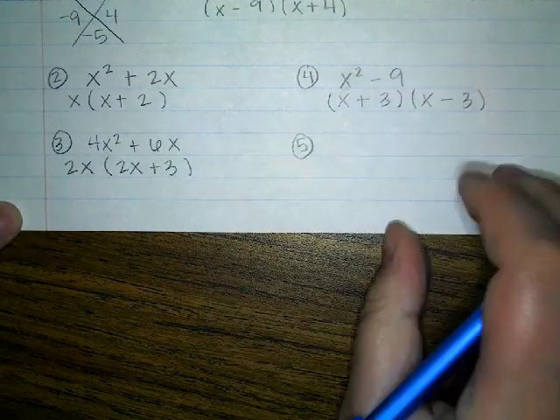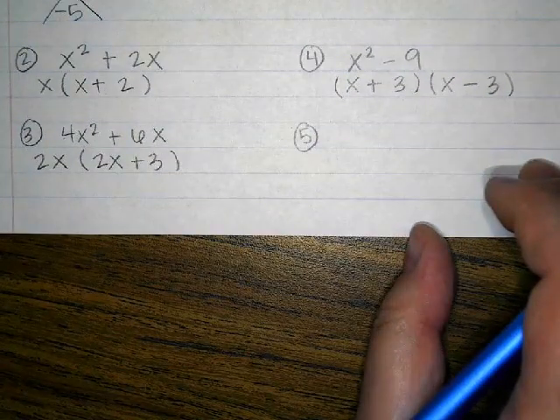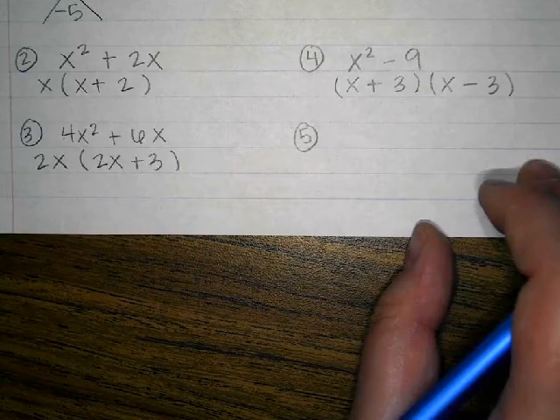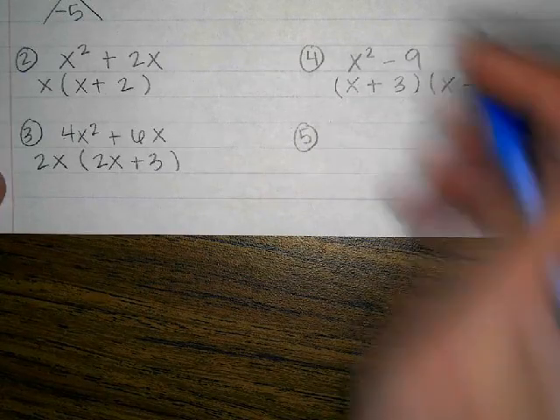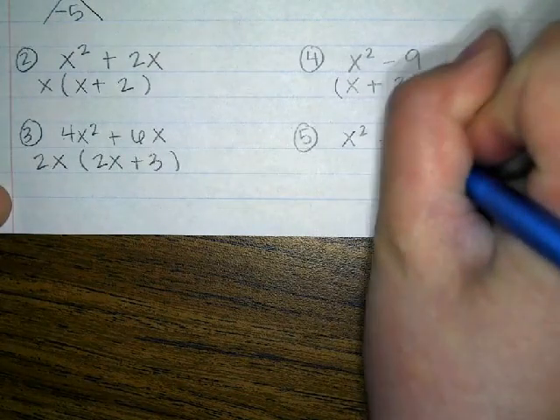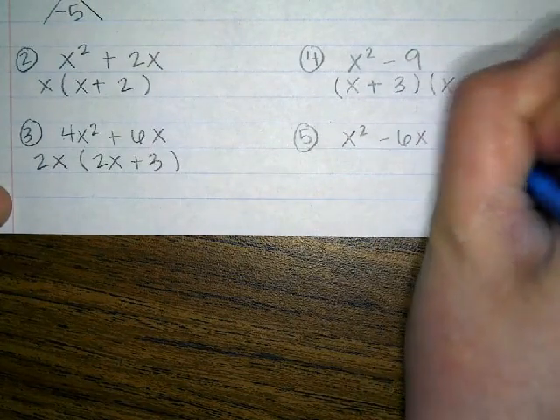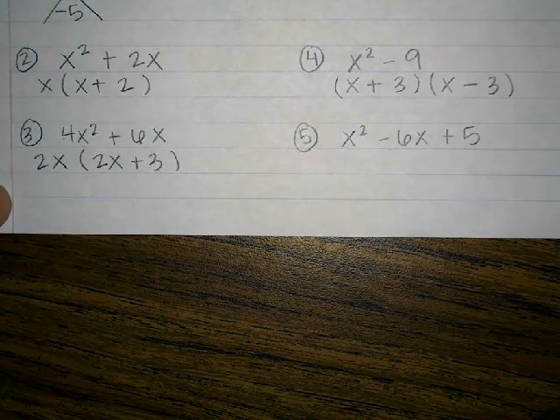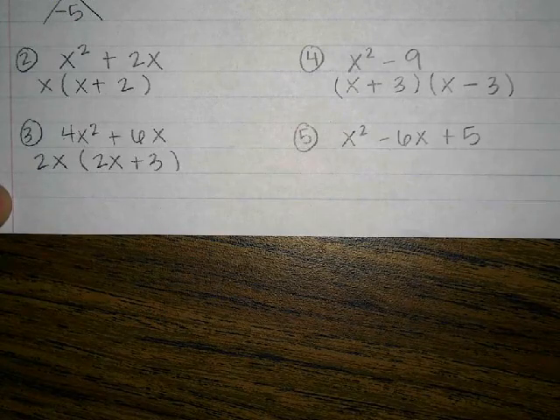All right, let's do x squared minus 6x plus 5. Okay, so we need to make the x.